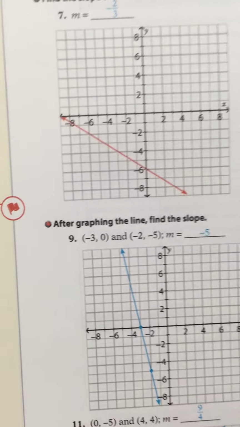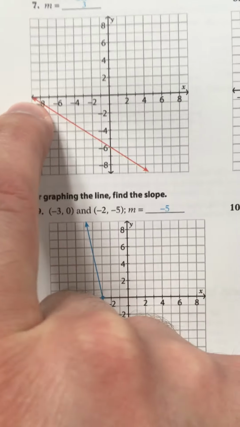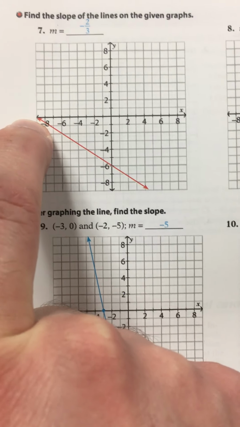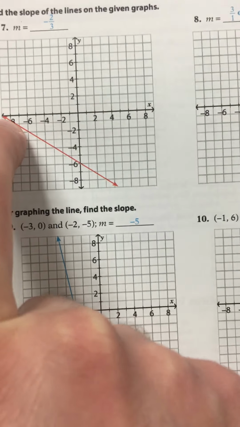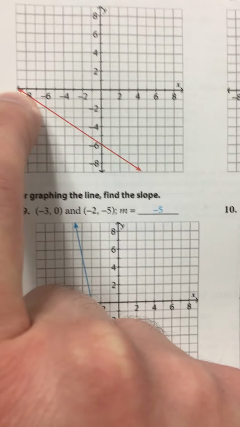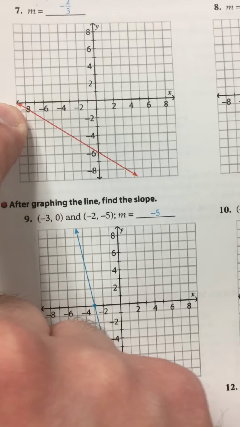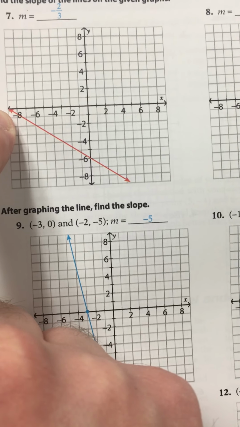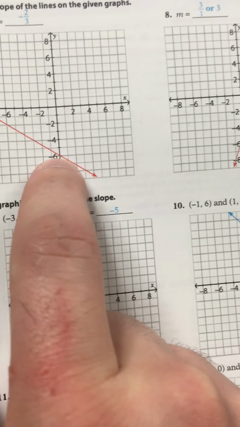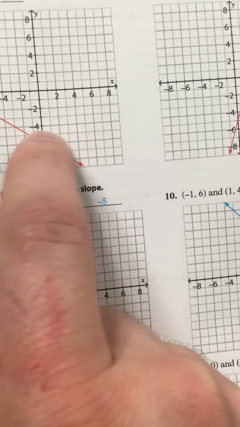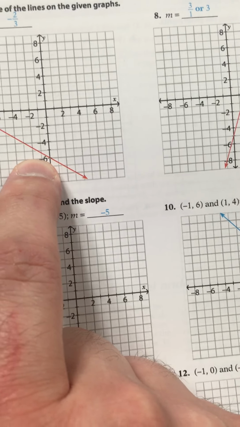We can see that the line crosses, we could find out where this red line crosses corners of squares, I'm sorry, corners of squares. So right here at negative 9, 0 would be our first one. And then we're going all the way down to 0, negative 6. Where it crosses the corners of squares is what the points that we want to use.